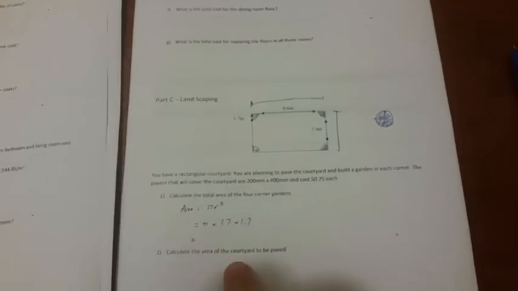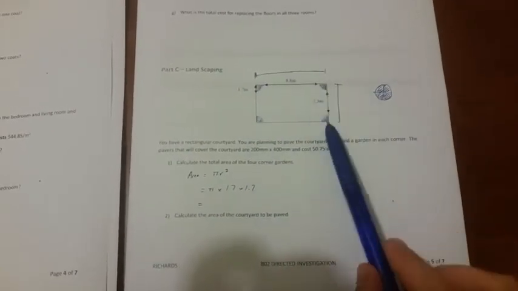Alrighty. To calculate the area of the courtyard to be paved, however, you need to work out the whole area of the garden and then subtract the 4 corner gardens, which will be the answer from part 1. So you need to calculate the total area and then subtract the 4 corner gardens.